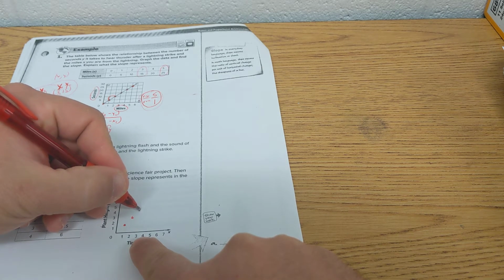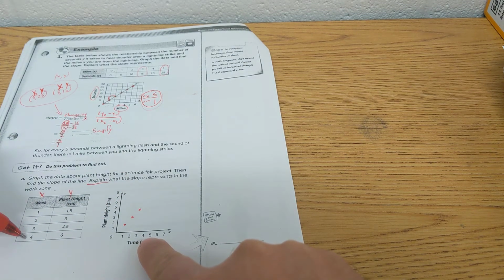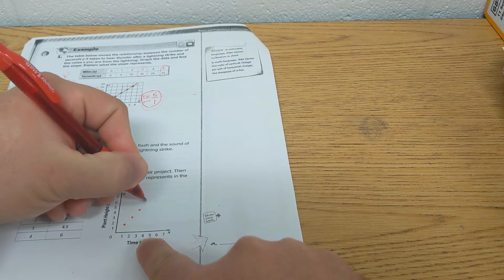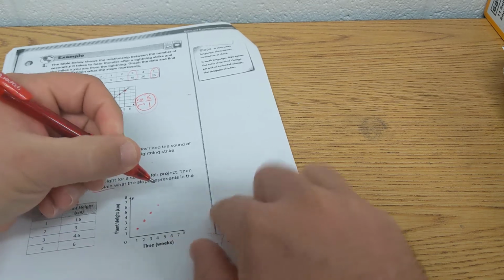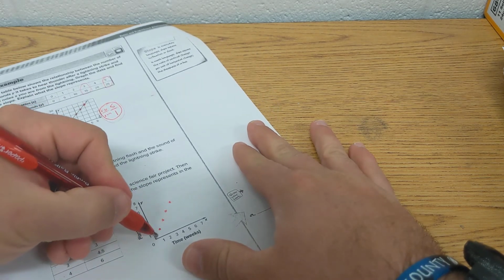Now 4 and 6, so that's right on 6 and right on 4, about right there. Now, is this perfect? Absolutely not.